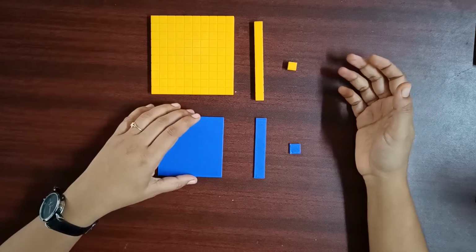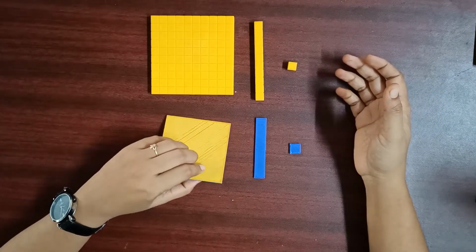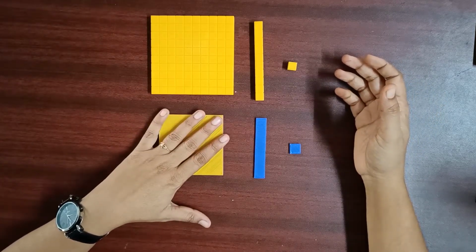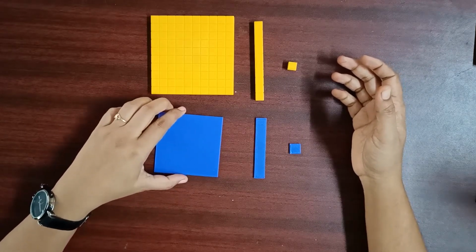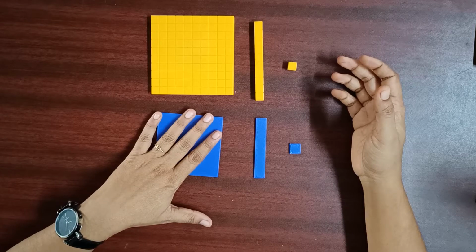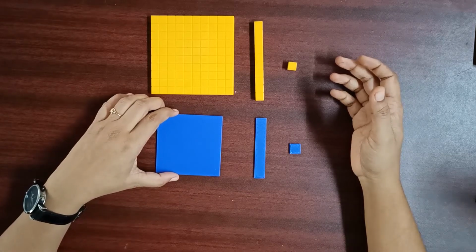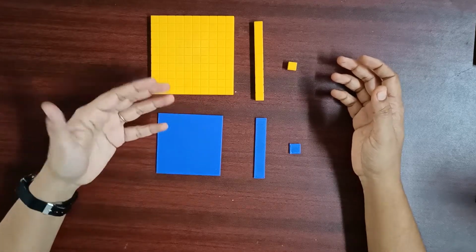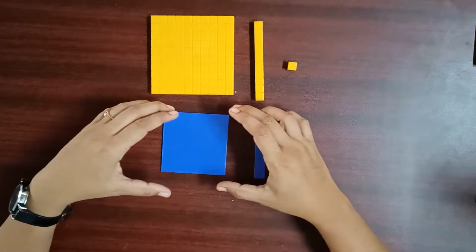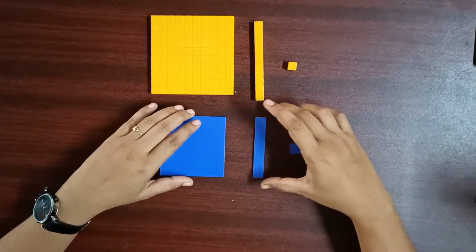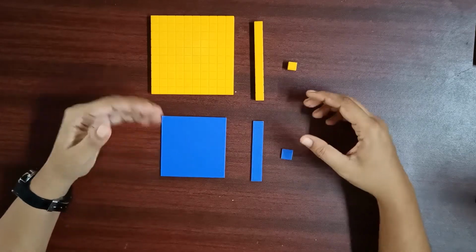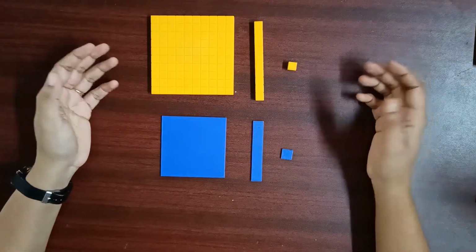If I have to say x squared, I can simply keep my flat like this. But if I have to say -x squared, I can simply flip it over and put it on the blue side, and that will make the viewer understand that I'm talking about a negative term. And this really simplifies a lot of things.